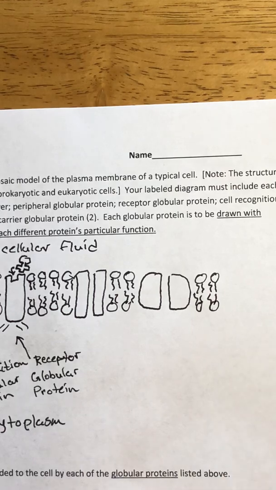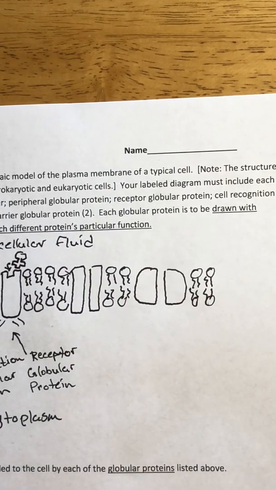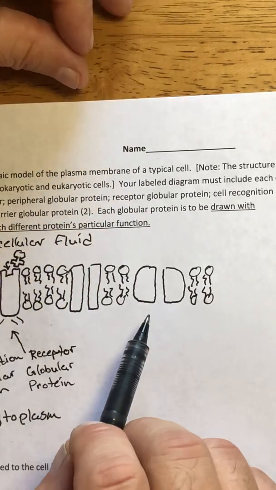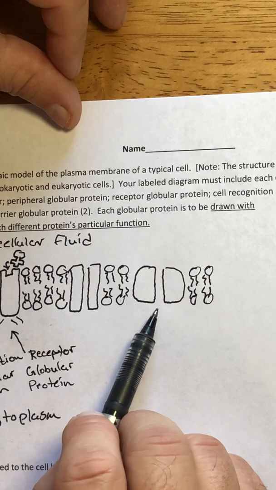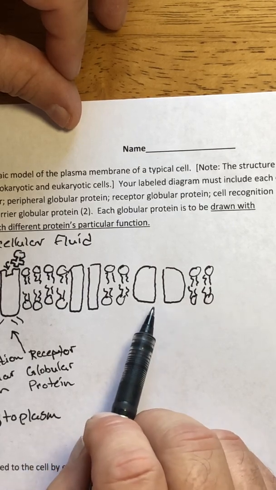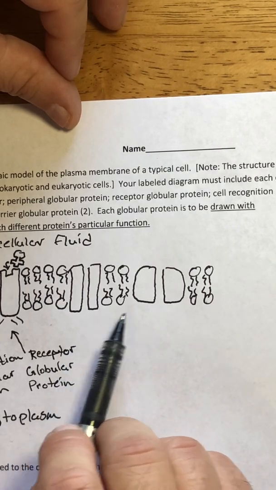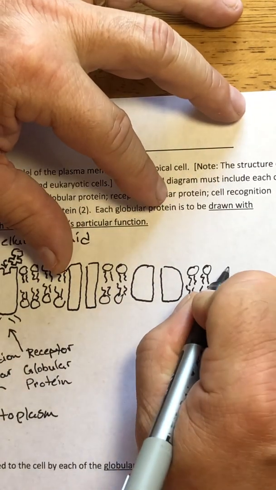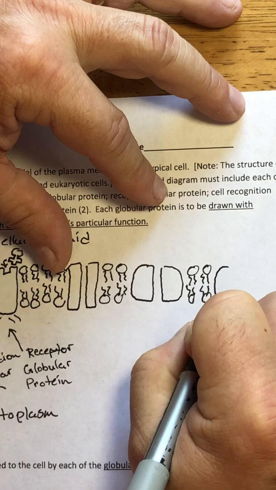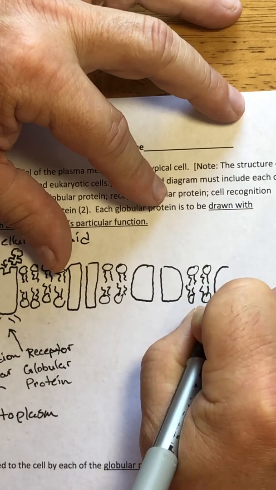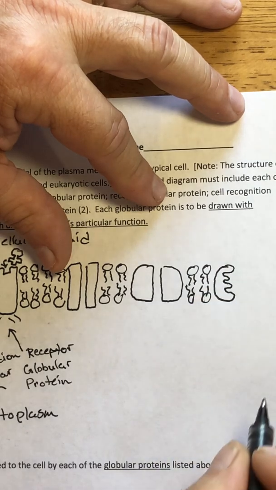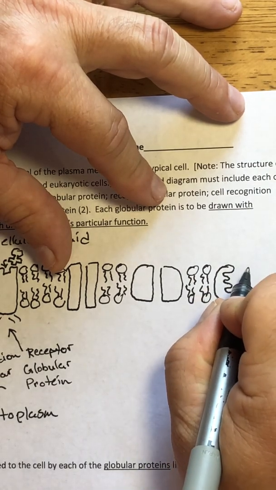And these last two are both called carrier globular proteins, but they have a little bit different function. This first one kind of looks like a channel globular protein, but I tend to draw it a little bit more rounded just so you could distinguish between the channel and the first carrier globular protein. The last globular protein has these binding sites associated with it, and there are actually three on one side.